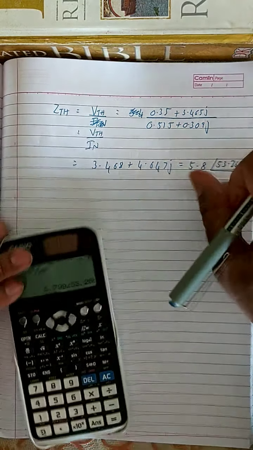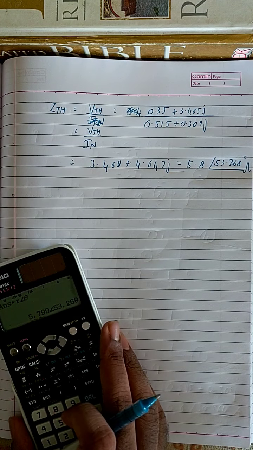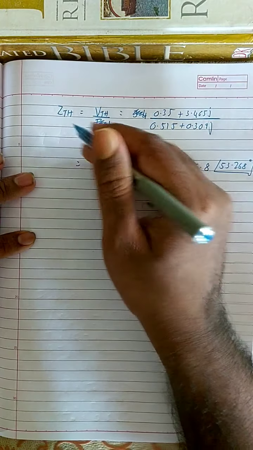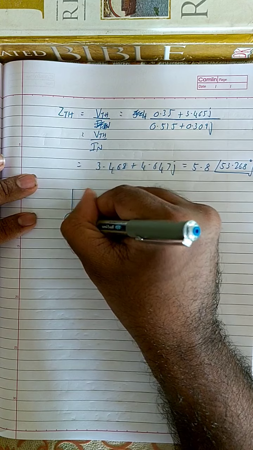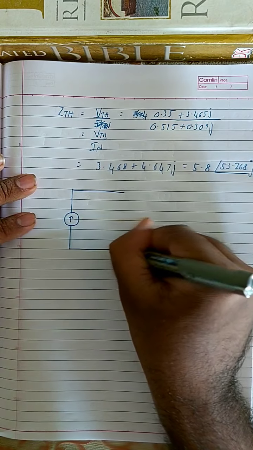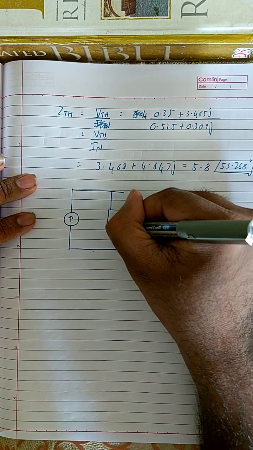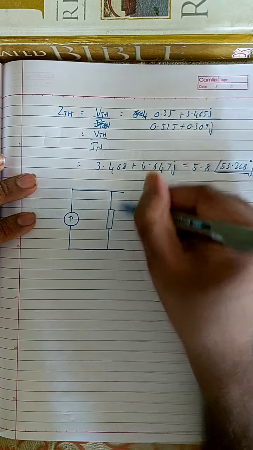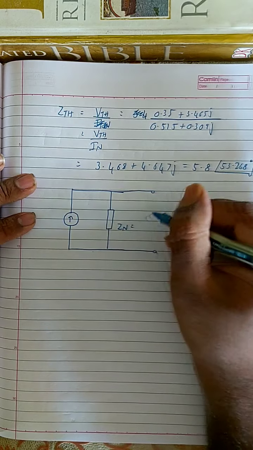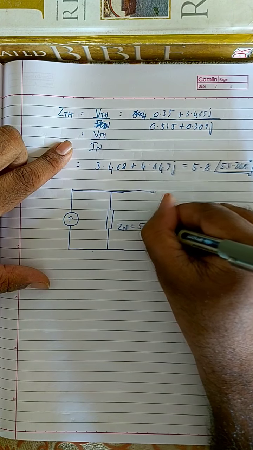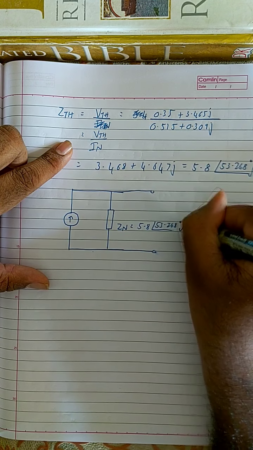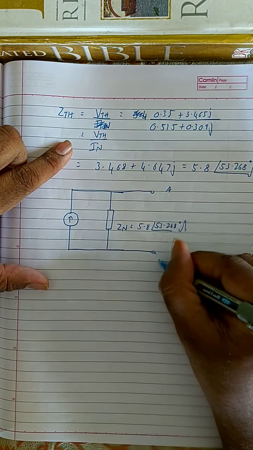So I found the ZTH. What was the question, by the way? The question was to find the Norton's equivalent. Norton's equivalent means simply draw the Norton's current and the Zn. This is the current IN, this is the impedance, and Zn is equal to ZTH itself, which is 5.8 angle 53.268 degrees ohms.